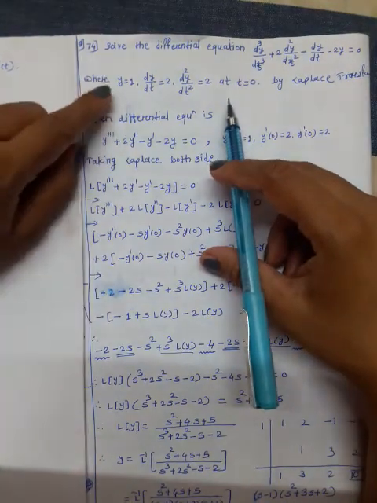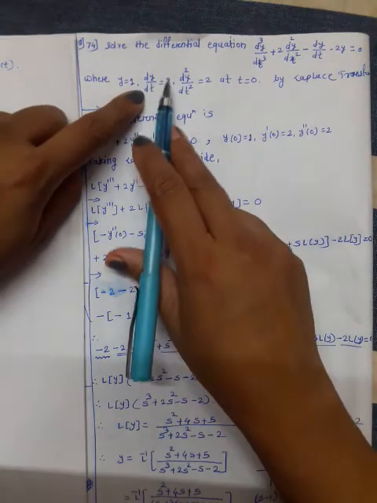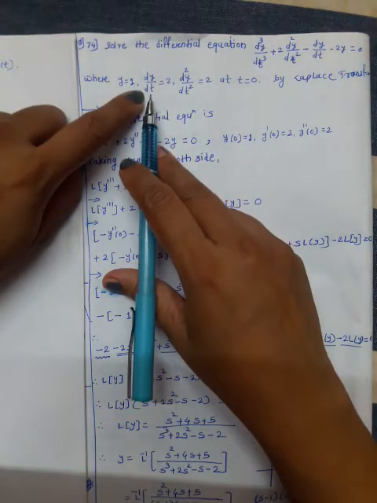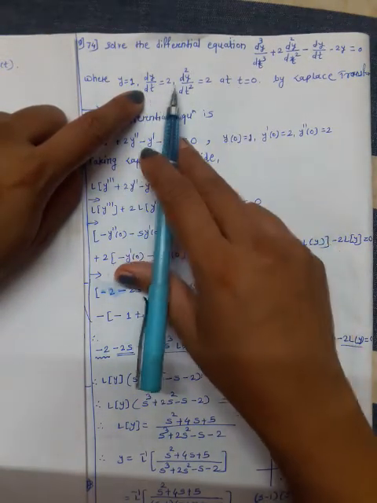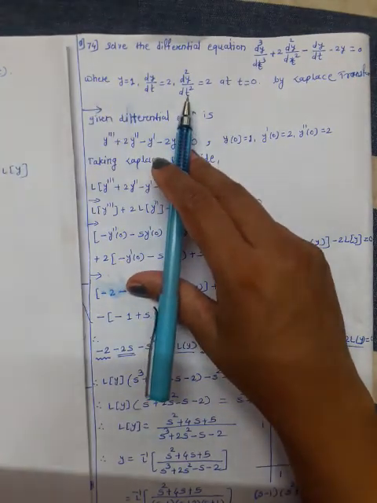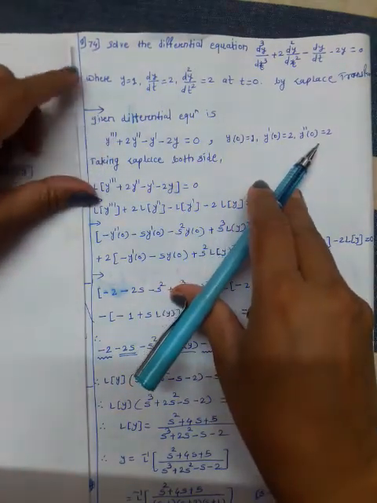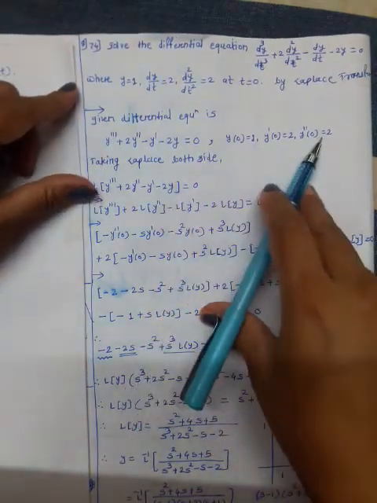Separately we have to write down y of 0 is equal to 1. dy by dt means y dash of 0 is equal to 2. And d2y by dt square means y double dash of 0 is again 2. Okay, these are the initial conditions.